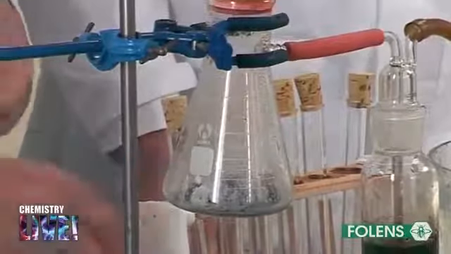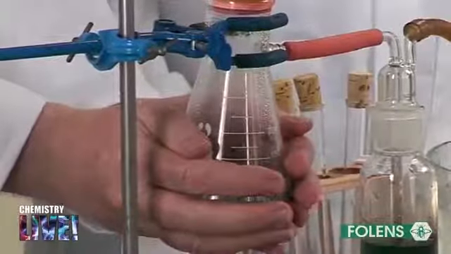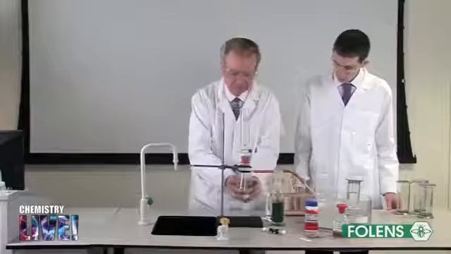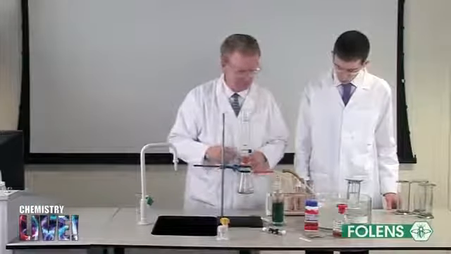Place your hand on the outside of the flask. When you perform this experiment yourself, write down what you notice. In the next part of the experiment, we will carry out a number of tests on the gas.